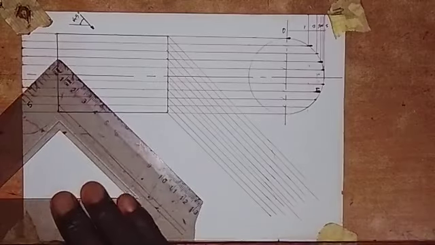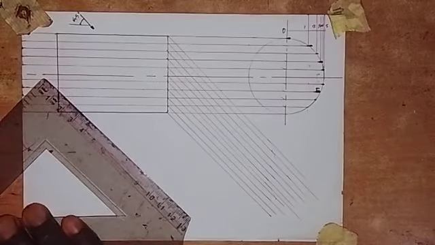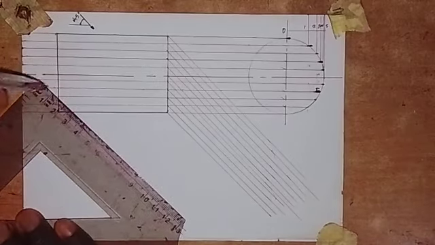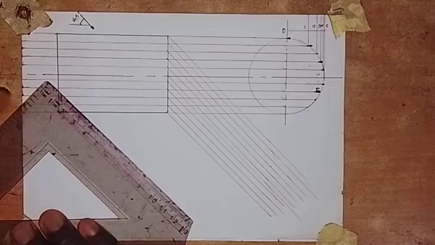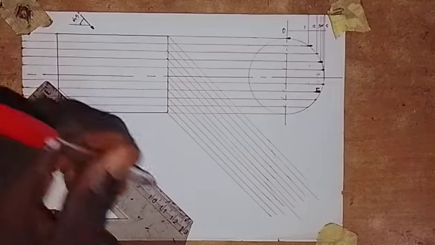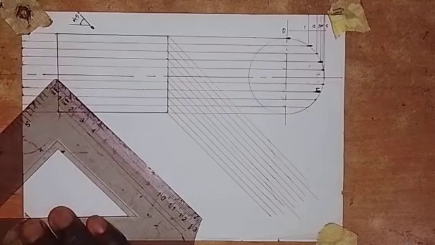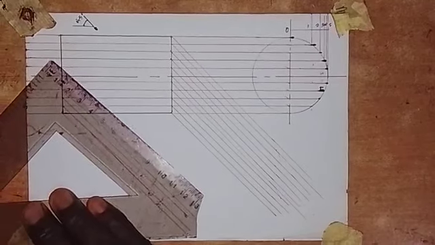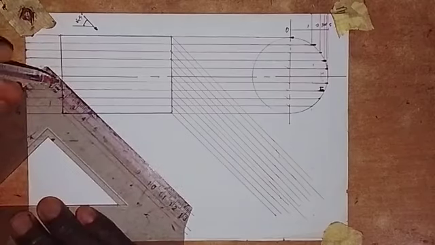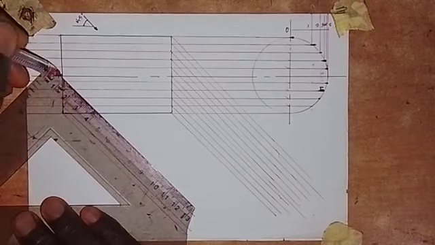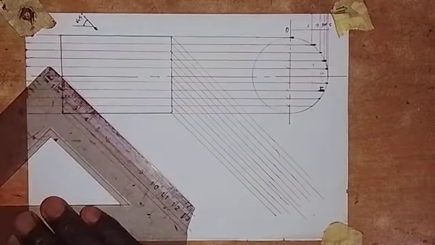All right, so then at this point we also draw a line like this, and then at this point we draw a line, and here we also draw a line. We draw a line.